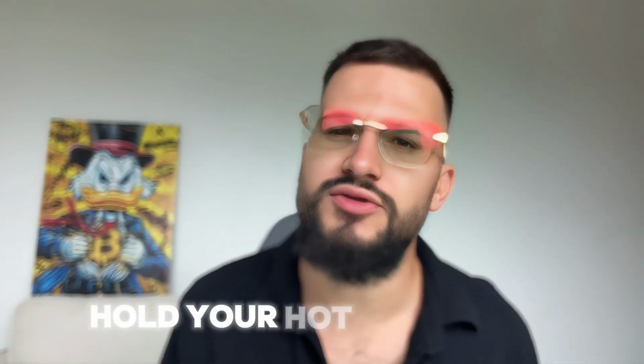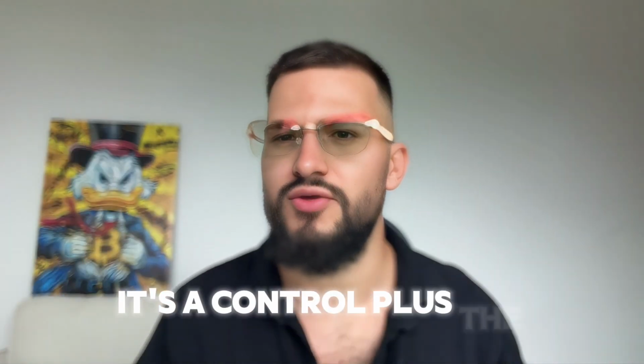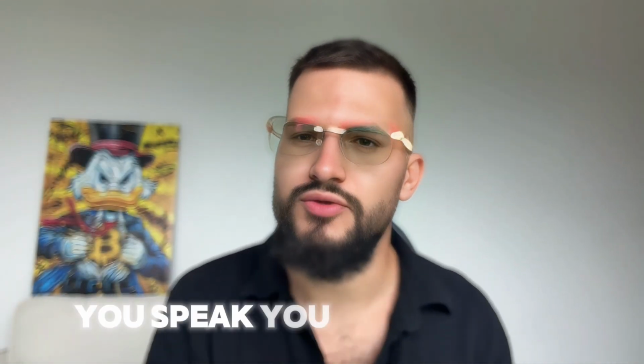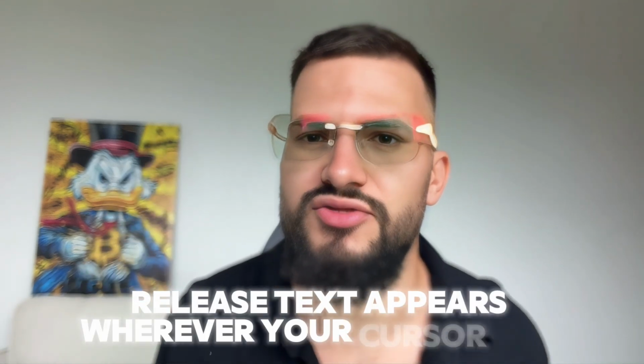Step 4, whenever you want to dictate, hold your hotkey. On Mac, that's the function key. On Windows, it's the control plus the Windows key. You speak, you release, done. That's the entire workflow. Hold, speak, release. Text appears wherever your cursor was.